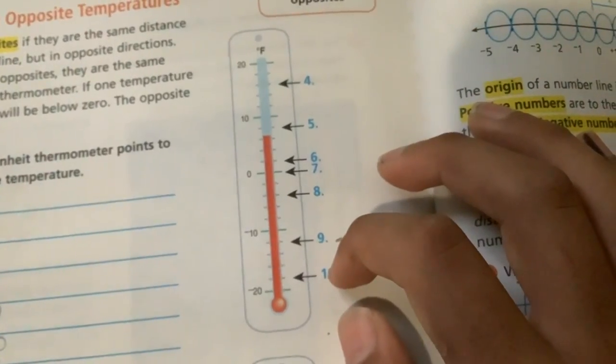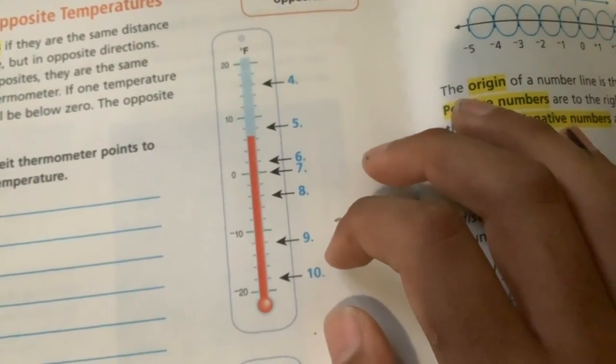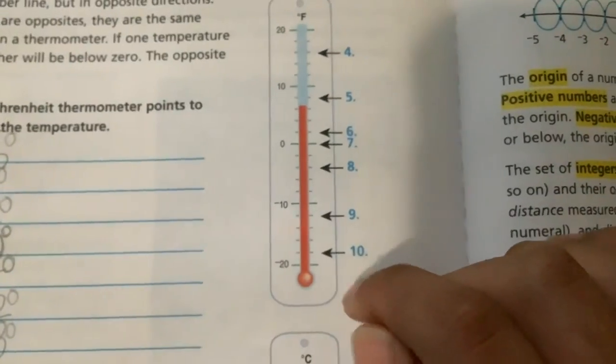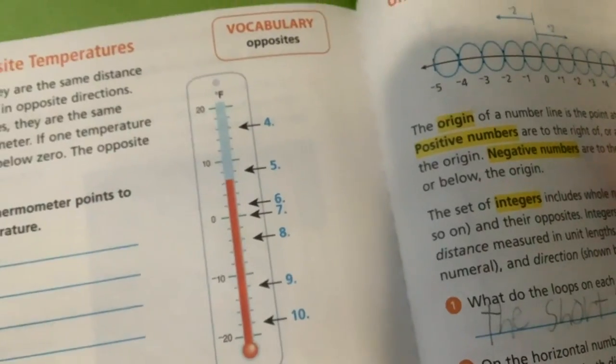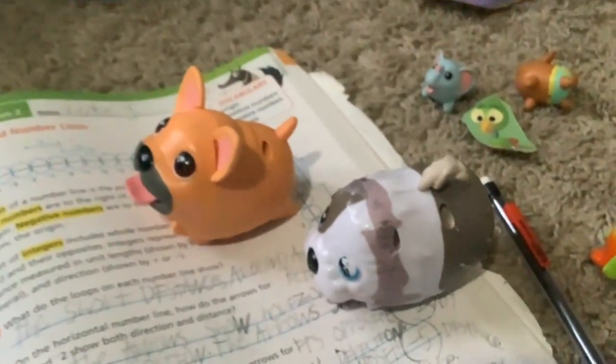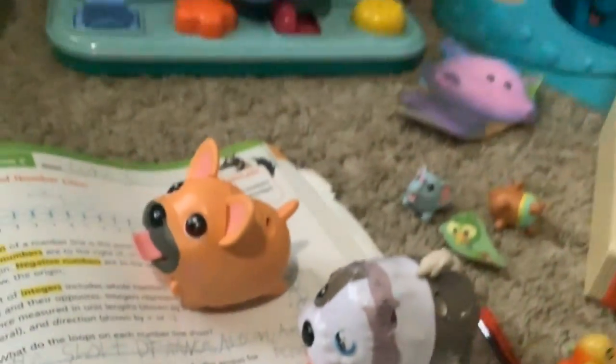Yes. And 10 must be negative 18 degrees Fahrenheit, because it is 2 degrees greater than negative 20. But you might ask yourselves, 18 is less than 20. Why is negative 18 greater than negative 20? Well, guys, let's think of it as an ocean.